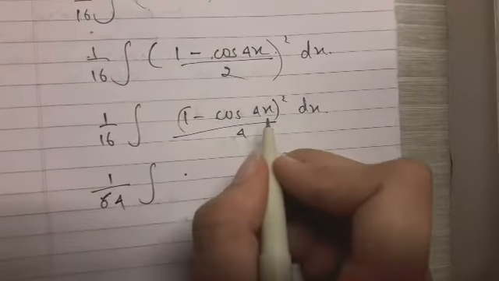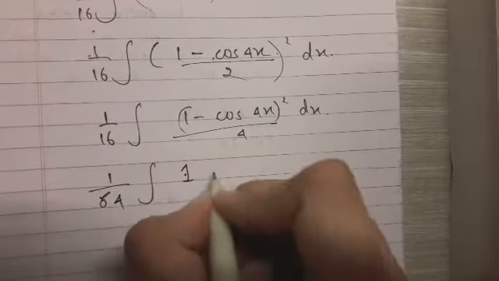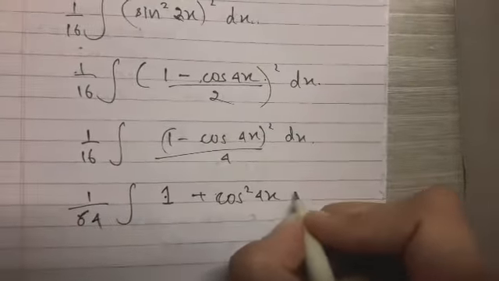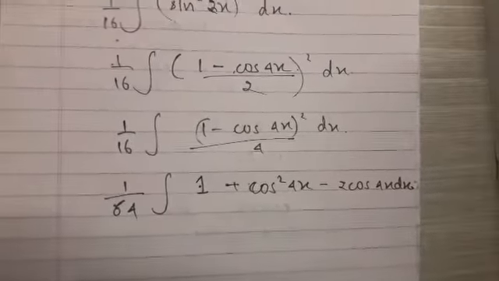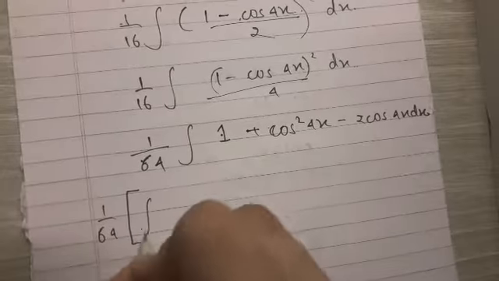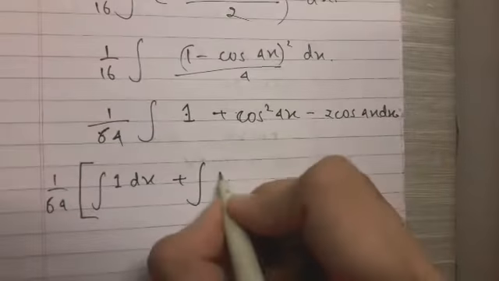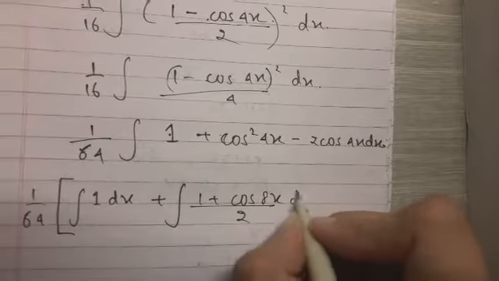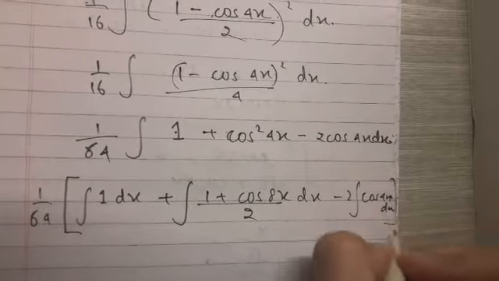And this becomes 1 minus cos 4x, the whole square, which is, so a minus b the whole square is a squared plus b squared minus 2ab, so minus 2 cos 4x. So we can write this as 3 separate terms. Integral of 1 dx plus, and we can write cos square as 1 plus cos, again double angles, so cos 8x by 2 dx minus 2 integral of cos 4x dx.